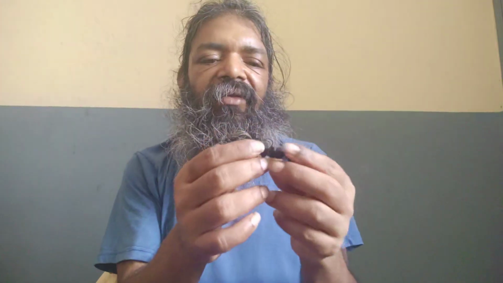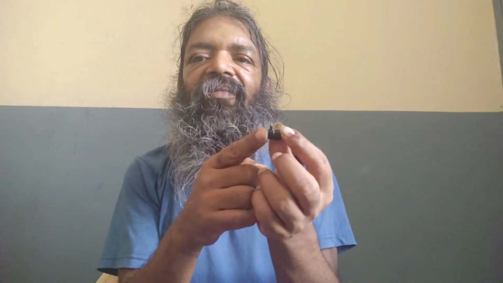Now this is the north pole, this is the south pole of the magnet, positive and negative side. If I keep it like this, it's attracting. So now there will be a magnetic field from the north side to the south side, or positive side to negative side, if they are near to each other.